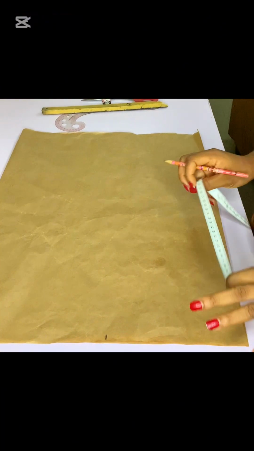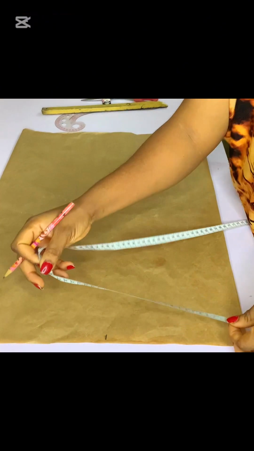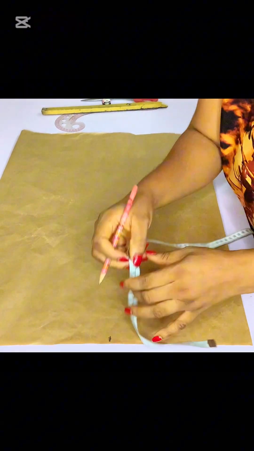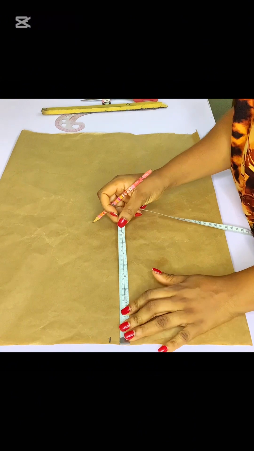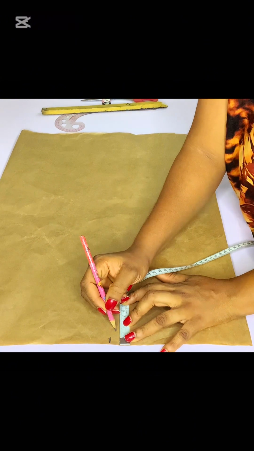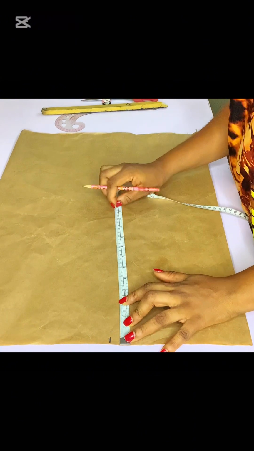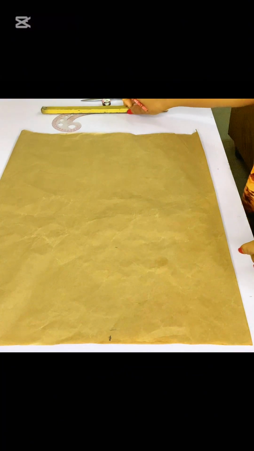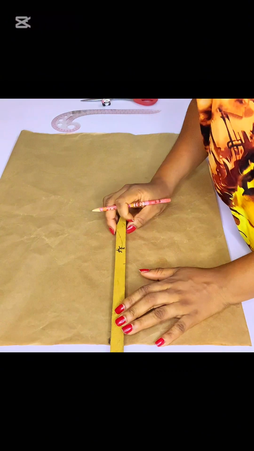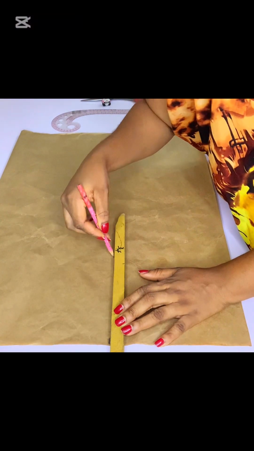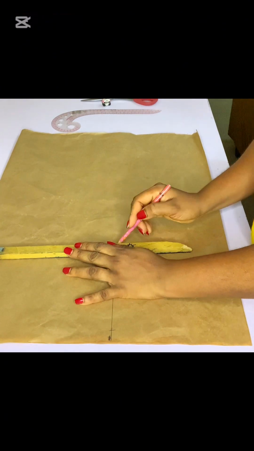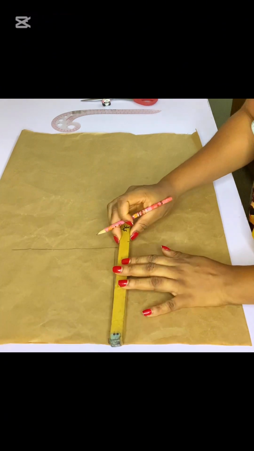So the first thing you want to do is to get your shoulder measurement, okay? Mine is 8, so I marked it there. The next thing, I proceeded to get the shoulder slope. After that, I went ahead to get the armhole depth, which is 8. Then I connected the points together like so, as you can see me doing on the screen.